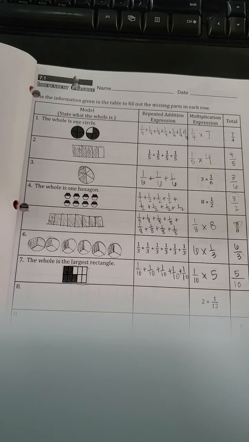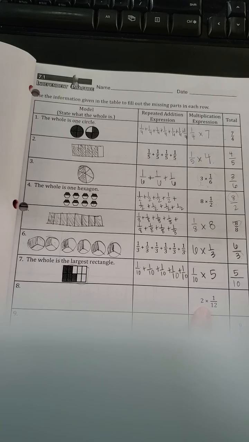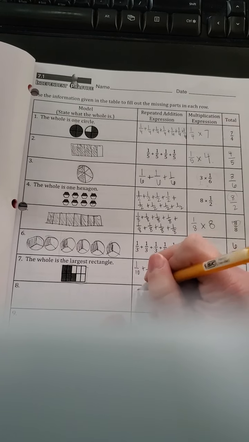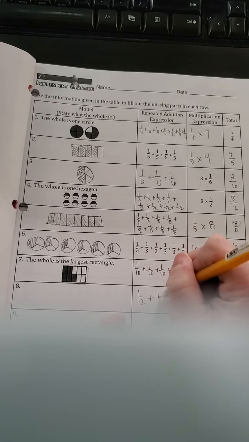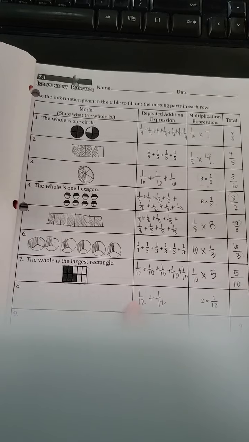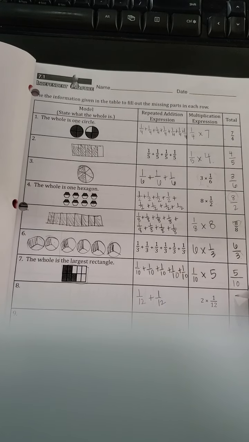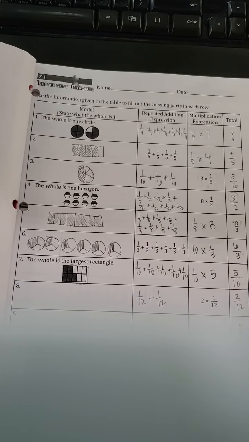Number 8, they gave us 2 times 1/12. Okay, 2 times 1/12. That must mean 1/12 plus 1/12, because that is 2 copies of 1/12, which we know is 2/12.